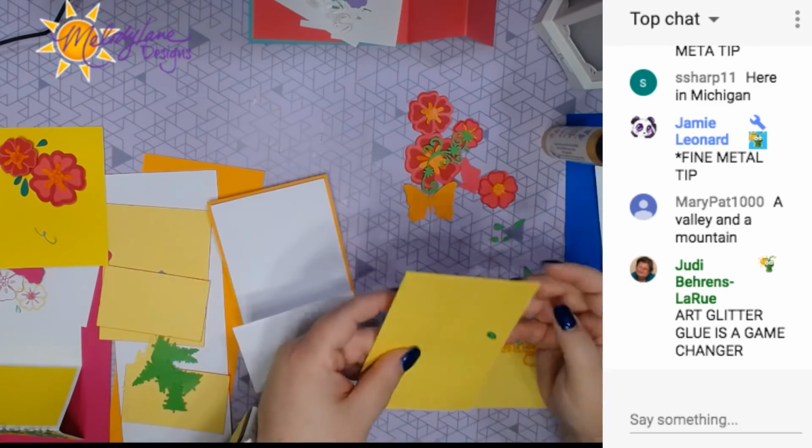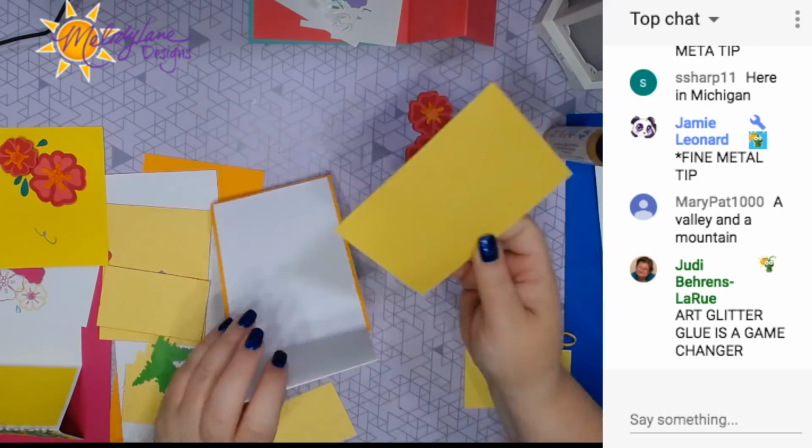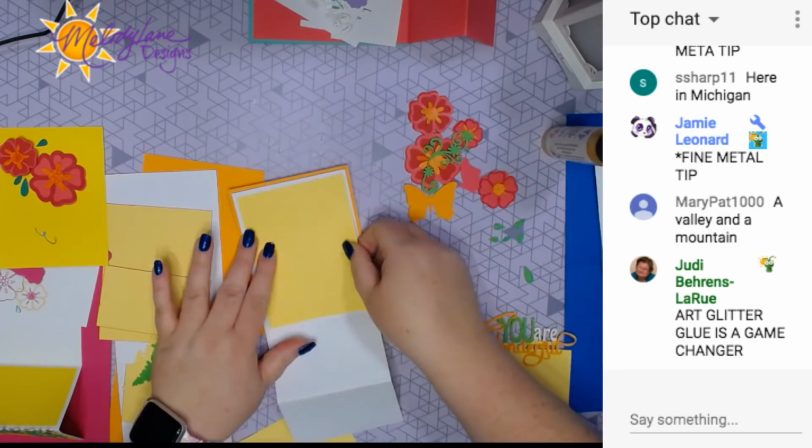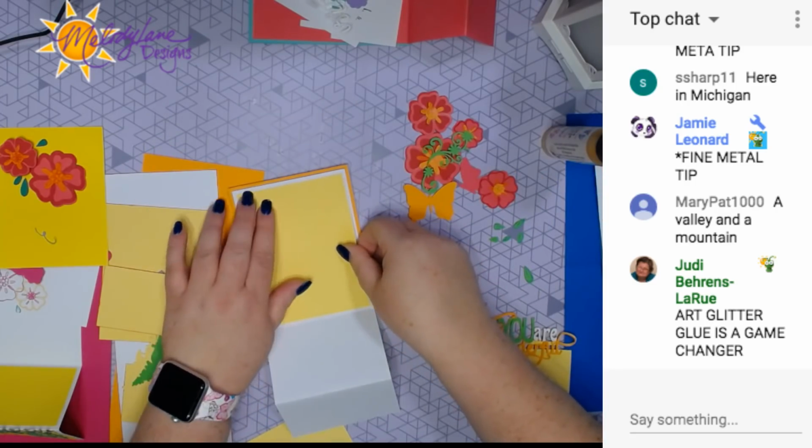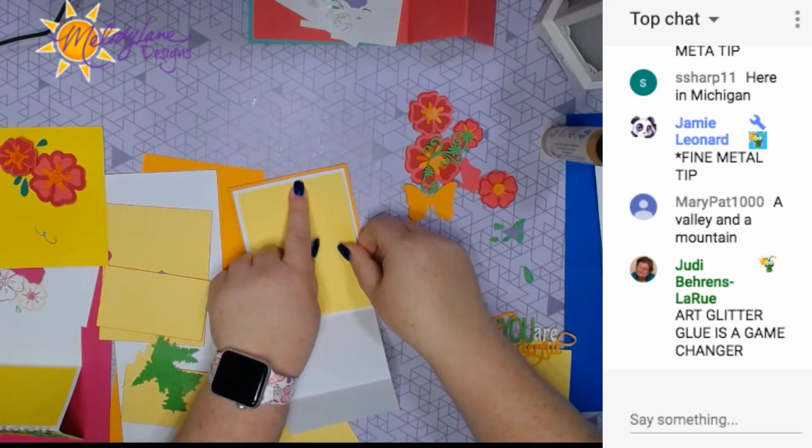Let's go ahead and put this piece on. So this piece is going to glue right inside here, so it also has a border.